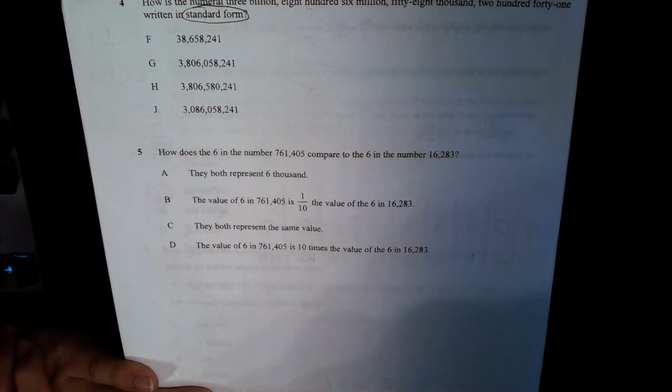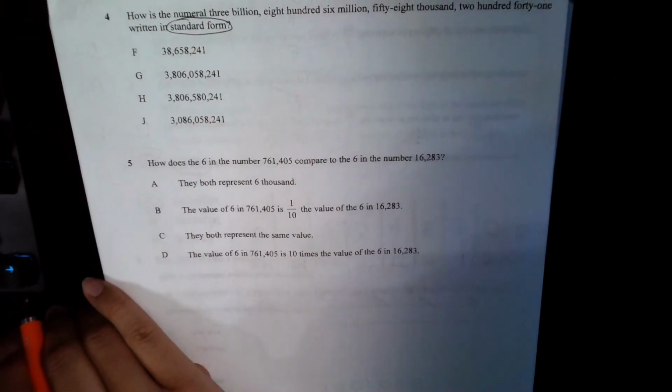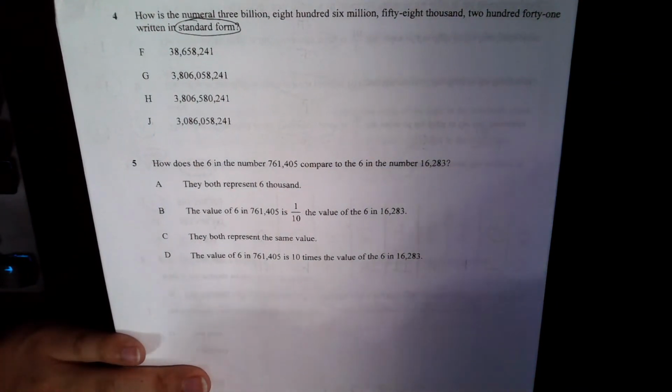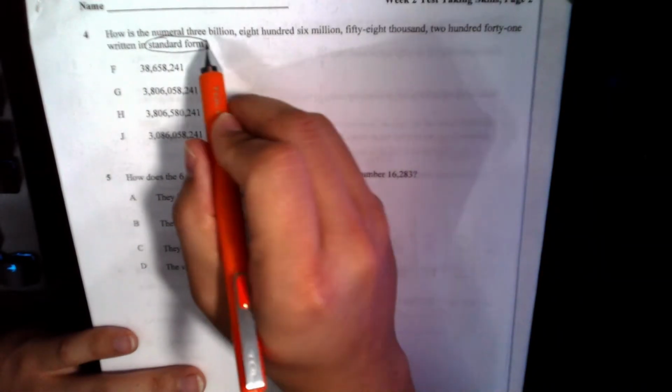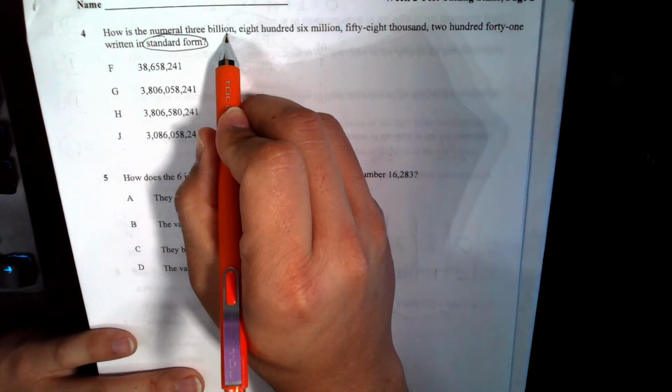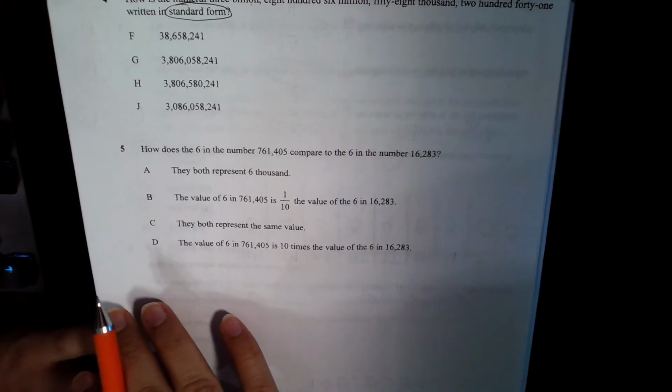Standard form just means they want it in regular form, the way we normally see numbers. Just like the other problems, a place value chart is going to be very useful here. I noticed they went up to billions, so my place value chart has to go up to the billions.